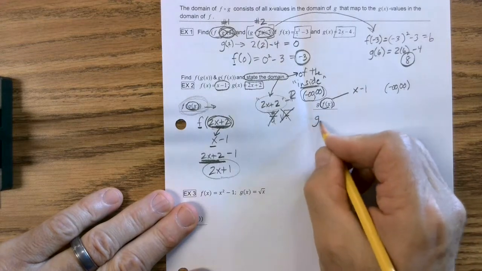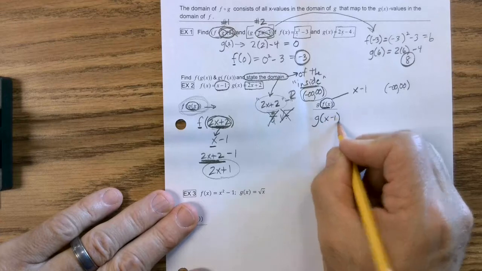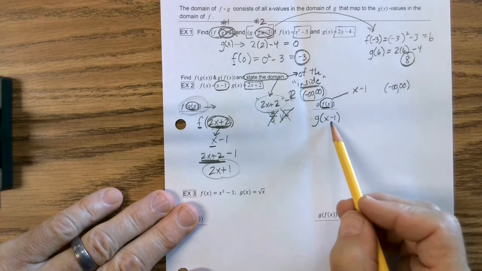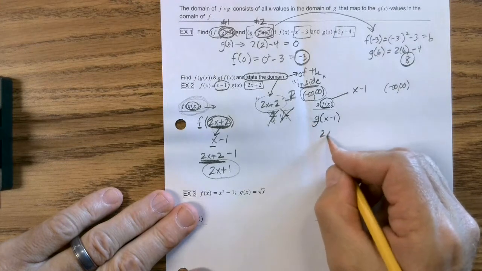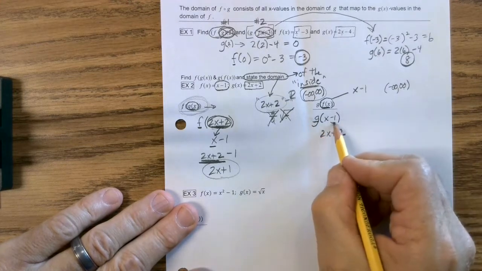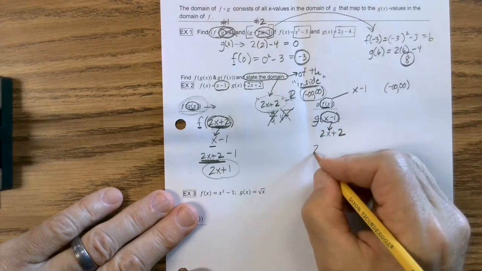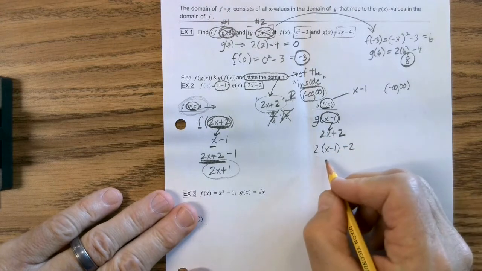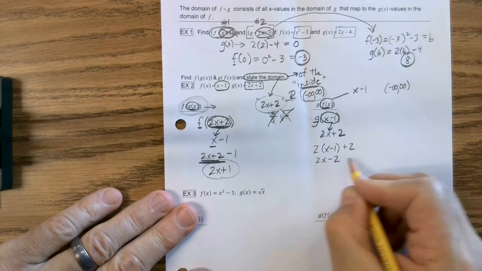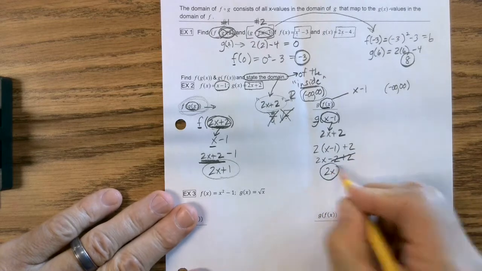So the first thing we do is we replace f of x with what it equals, and that's x minus 1. Second thing we do, we find the equation defined by G, which is 2x plus 2, and then we put whatever's on the inside into wherever x pops up. So that's 2 times x minus 1 plus 2. So we get 2x minus 2 plus 2. These cancel, and our answer is 2x.